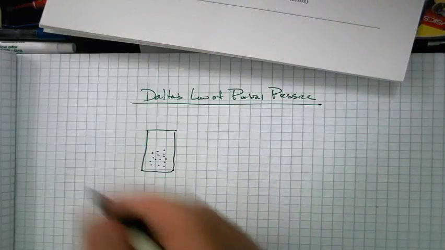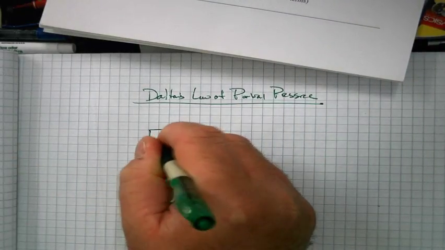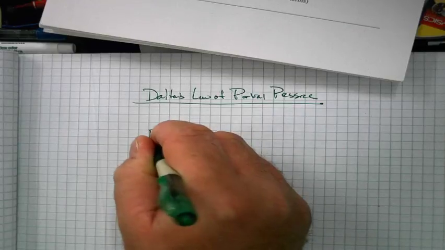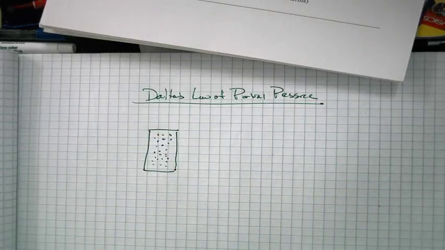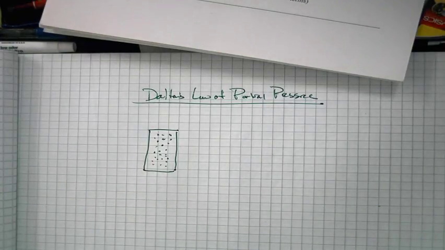Actually, it should be filled up. We should have filled the whole thing with it. So let's do. Okay, and these are all moving around. We got 25 particles of gas. Okay, if I pump into this container another 25 particles of gas.